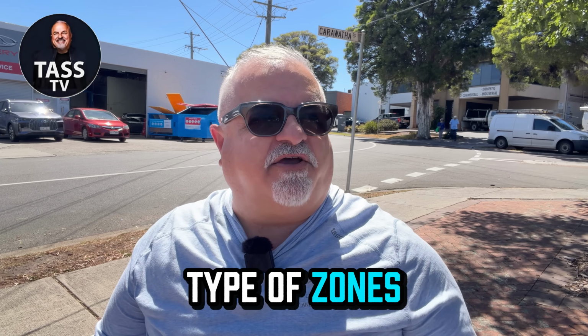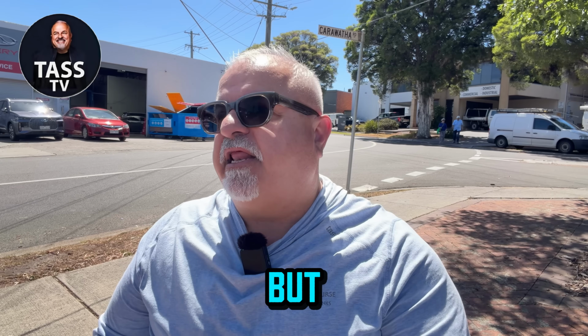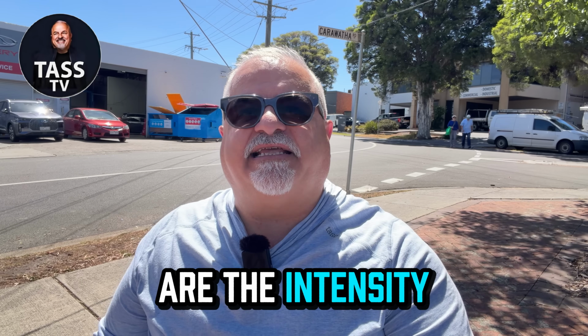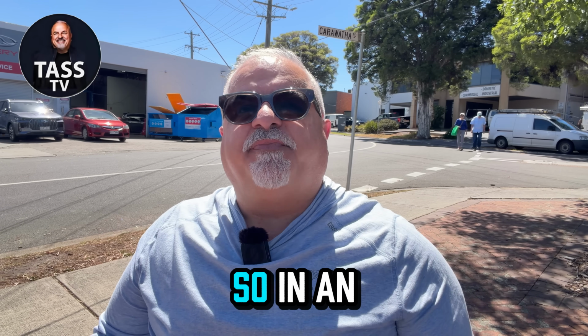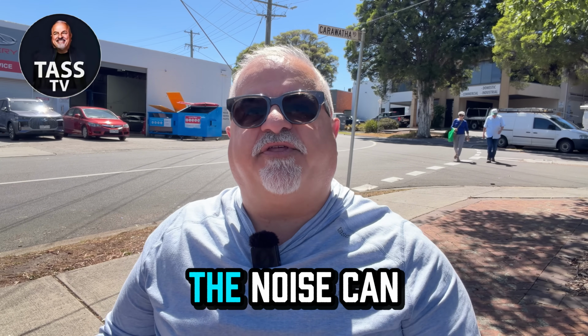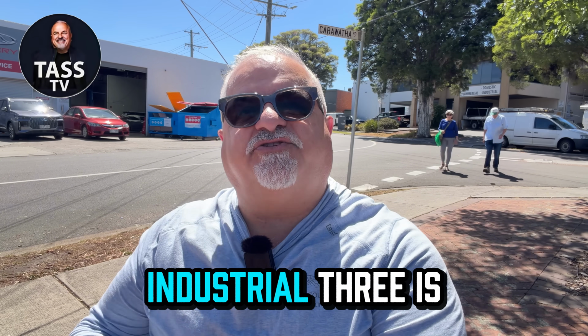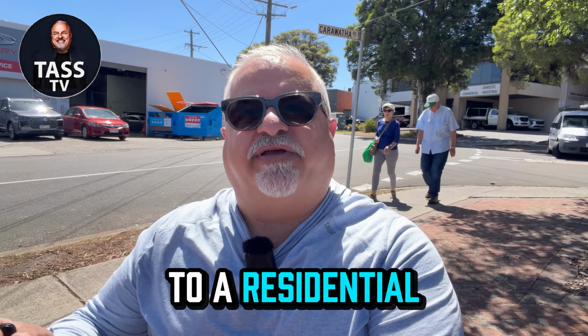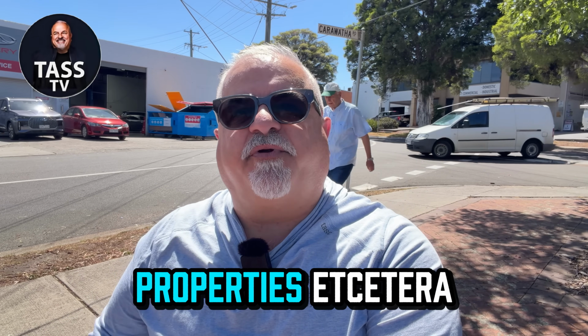There are other types of zones like mixed use and other things, but what the zones relate to typically is the intensity of the business. So in an industrial 1 zone, usually you can operate 24/7, and the noise can be quite loud. Industrial 3 is usually a buffer zone, which is usually adjacent to a residential zone, properties, etc.